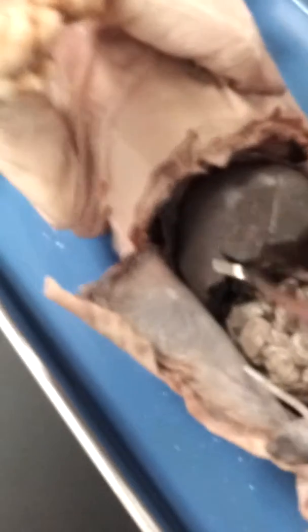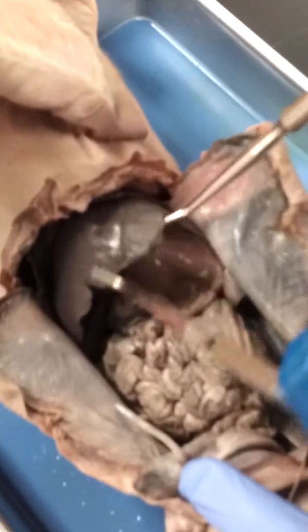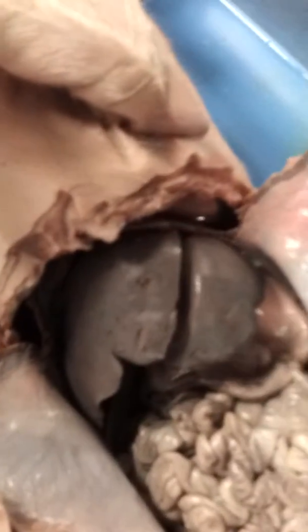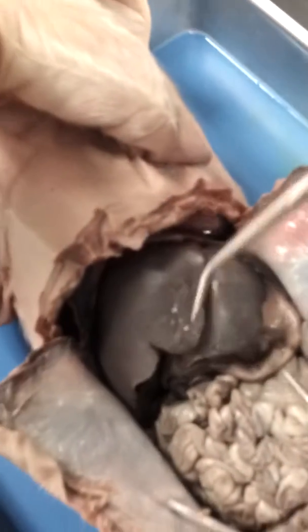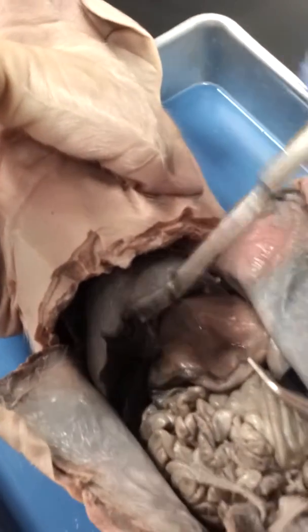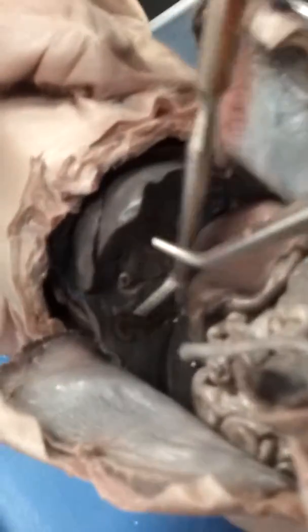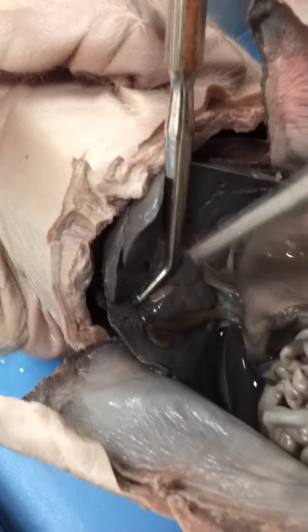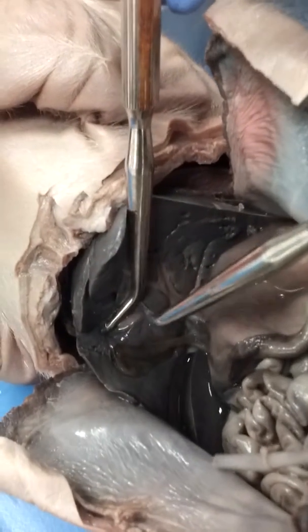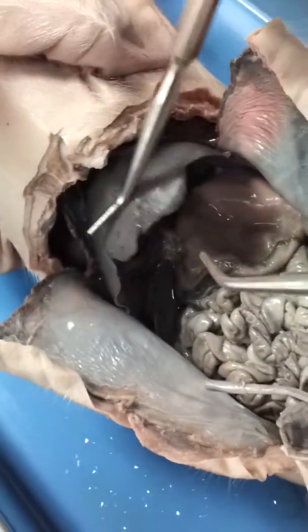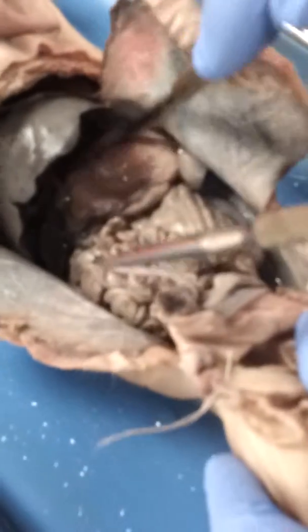And then next we're going to look at the liver. This is the liver, and it has 5 lobes. Okay, and it helps in digestion of food and cleanses the blood. And then we go down here to look at the gallbladder, which is this greenish pouch, which helps in digestion, and it secretes bile into the stomach and the small intestines.